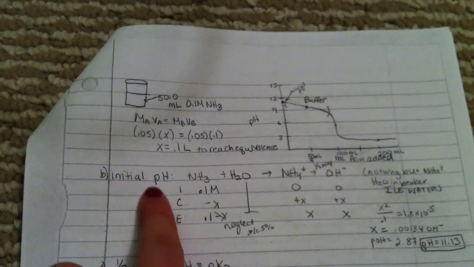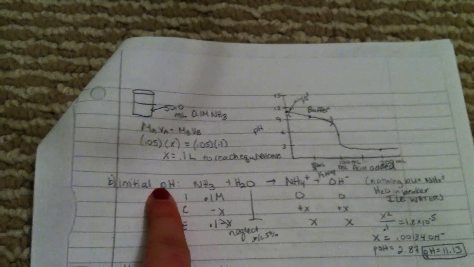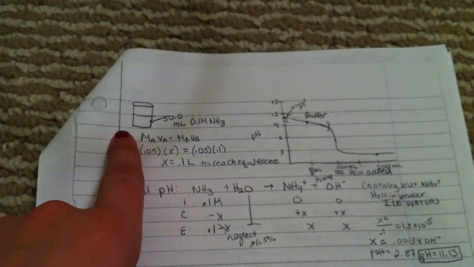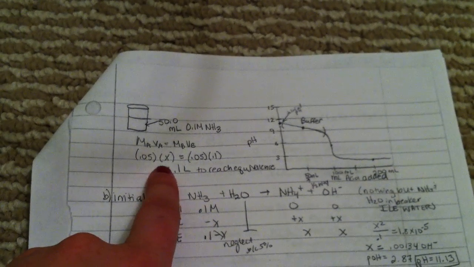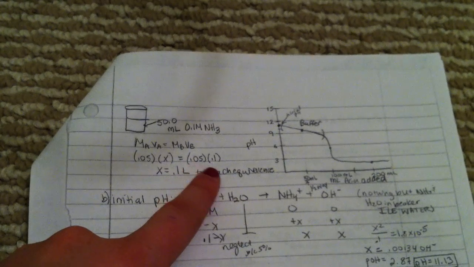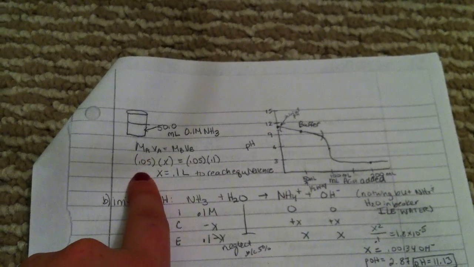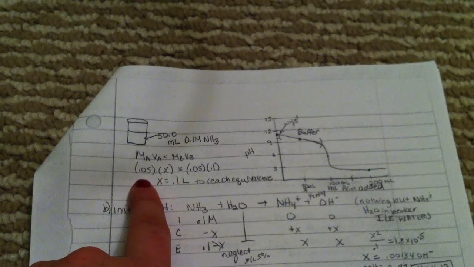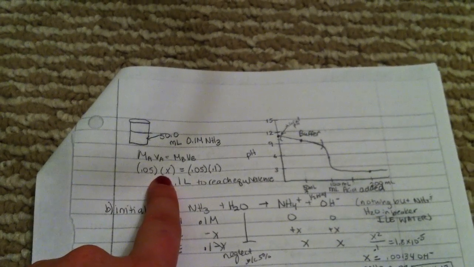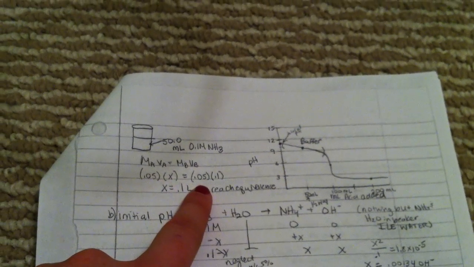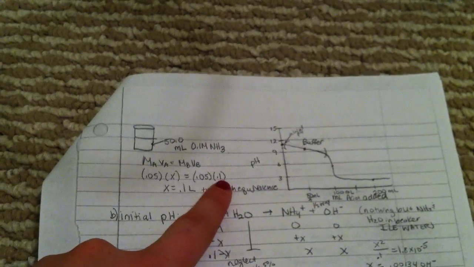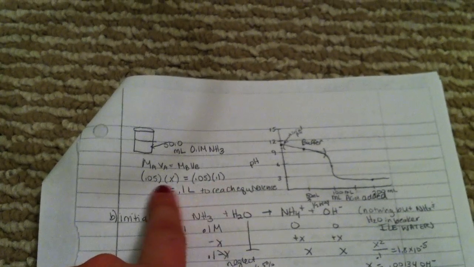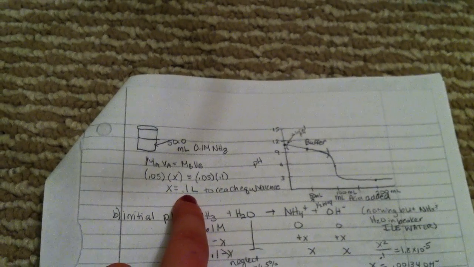Okay, so we do have a titration curve that's on the review packet that I wanted to go over with you. The first thing that I always do with my titration curves is figure out where the equivalence is going to happen. You can do that using the MAVA = MBVB equation. So it's 0.5 molar. We don't know how much acid we'll need, but we know that we have 50 milliliters of 0.1 molar.